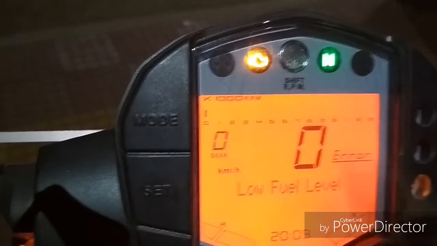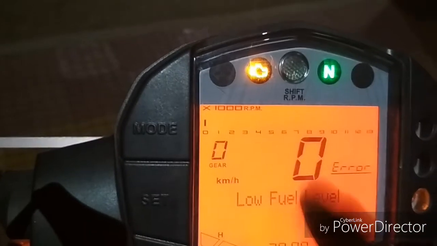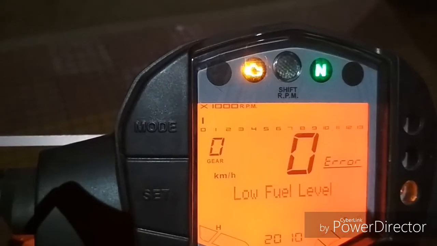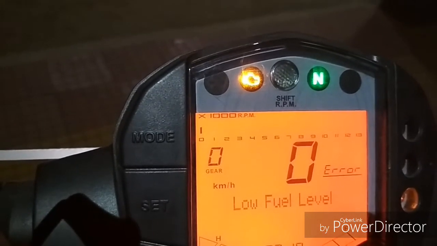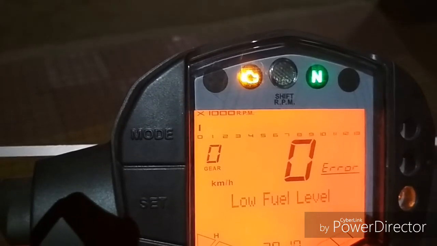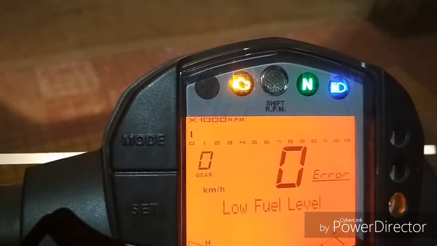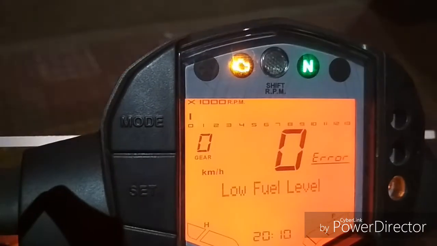Then next to this is the neutral symbol. Now my vehicle is in neutral, so this symbol will glow. Next to this neutral symbol is the high beam symbol. When I put my switch to high beam, this light will glow. You can see here. And this is the pass symbol.